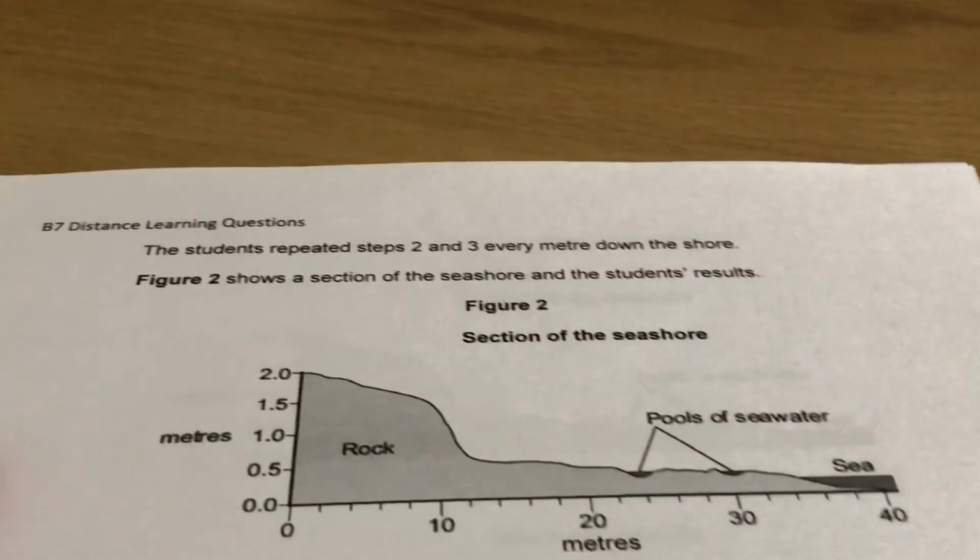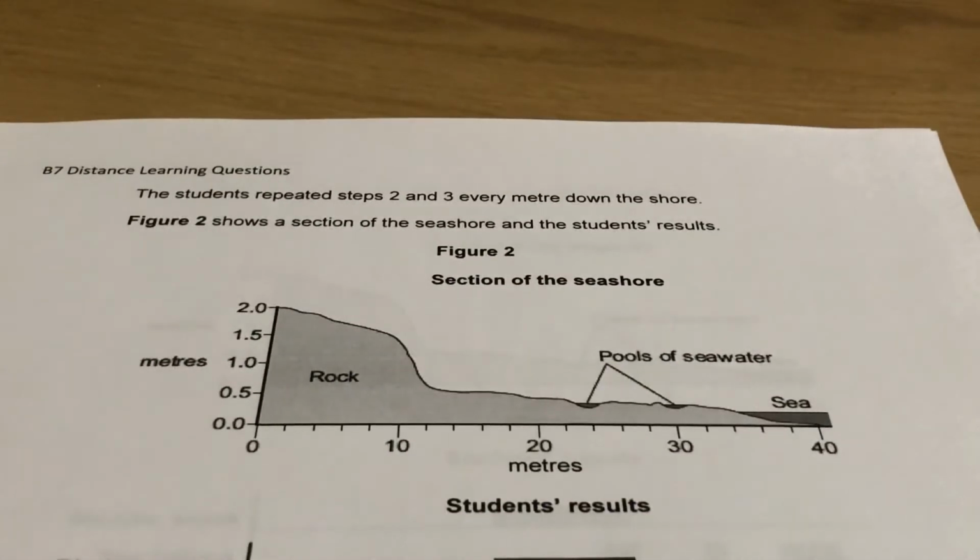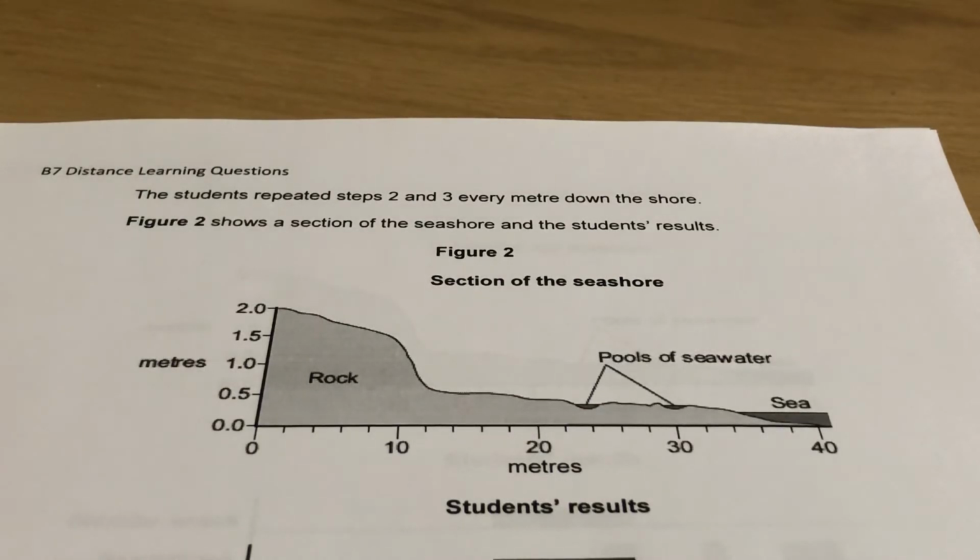And here we have some student results. So the students repeated steps 2 and 3 every metre down the shore. So every metre they placed another quadrat just against the transit line there. And figure 2 shows a section of the seashore and the students' results. So we can see the metre distance down the seashore there.